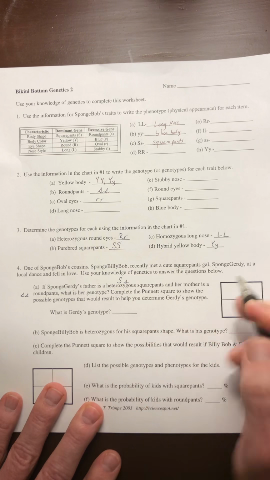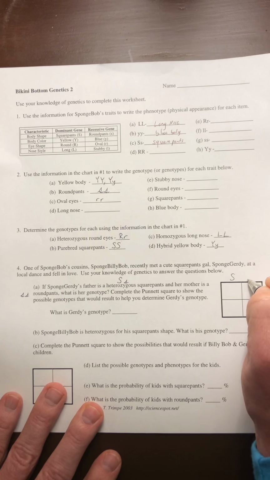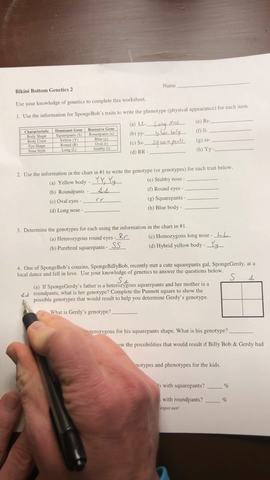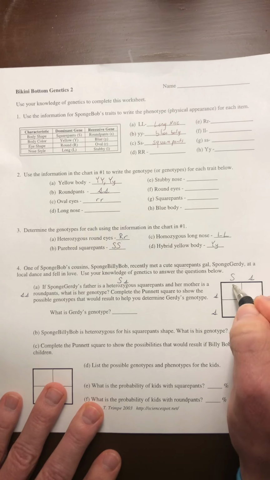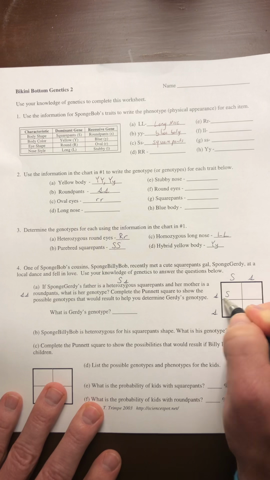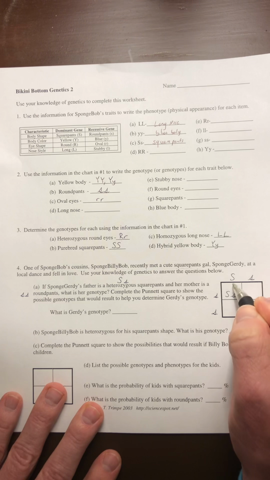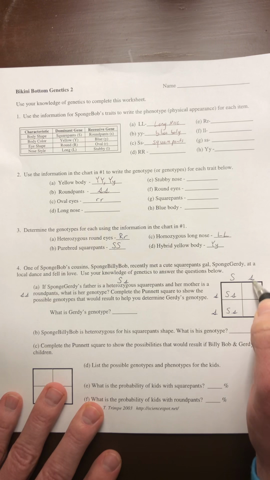So take one parent, put them on the top, take the other parent, put them on the side, and cross. So capital comes down, lowercase comes over, capital comes down, lowercase comes over, lowercase, lowercase, lowercase, lowercase.